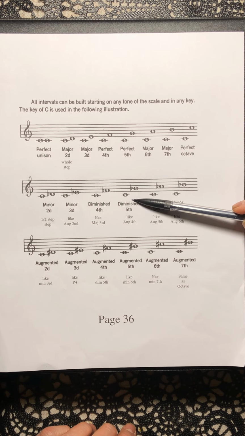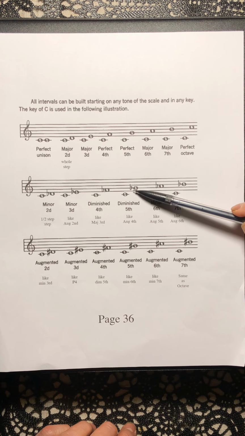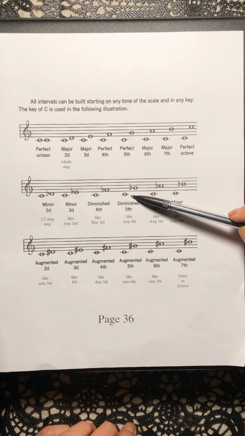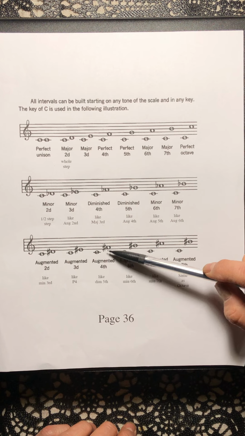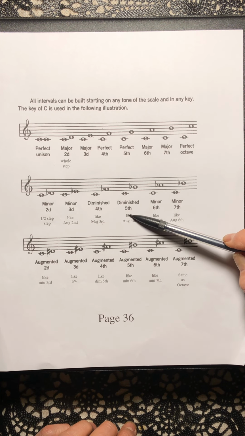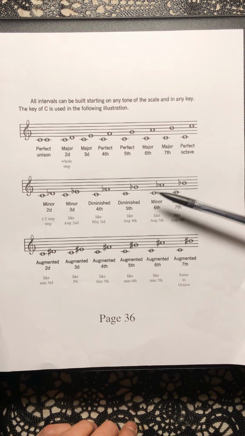Moving on, diminished fifth. C to G flat. G flat sounds the same as the key called F sharp. And we'll check this one out in a little bit. But just know that the diminished fifth sounds just the same as augmented fourth.